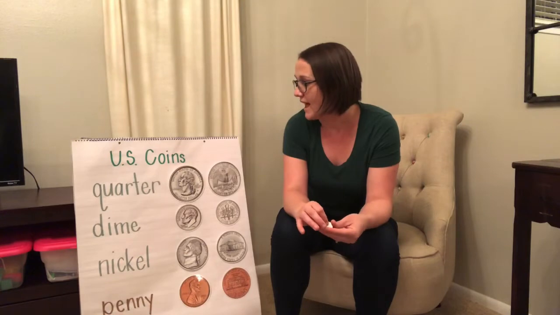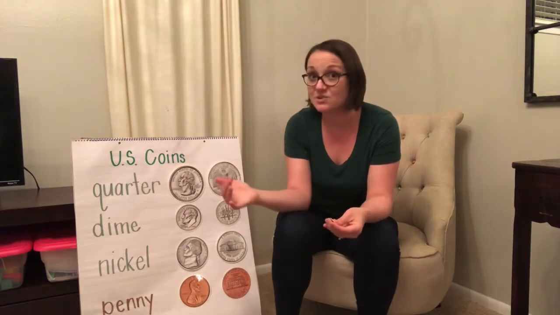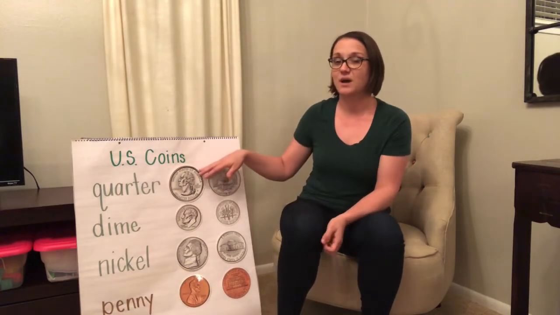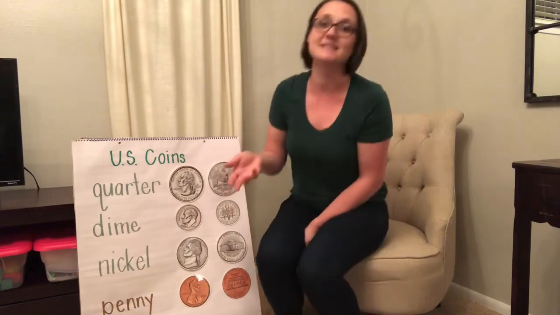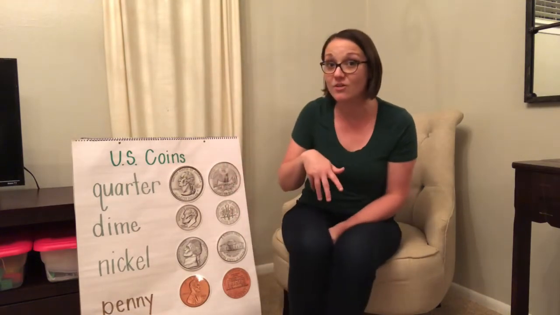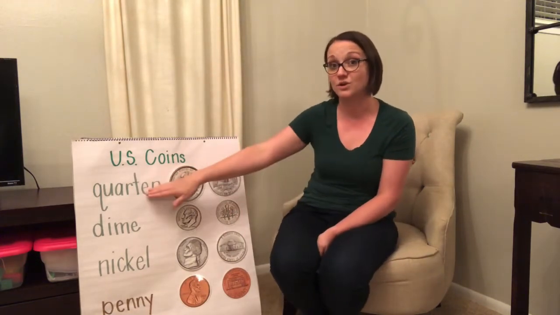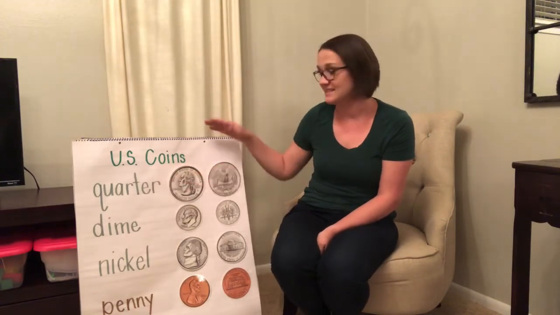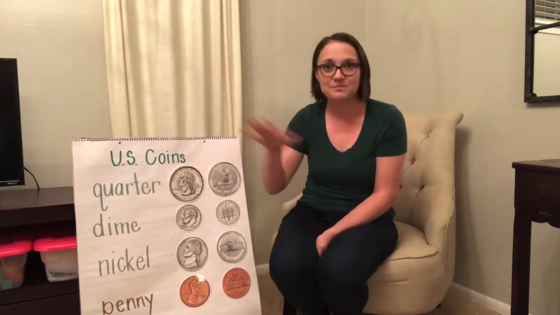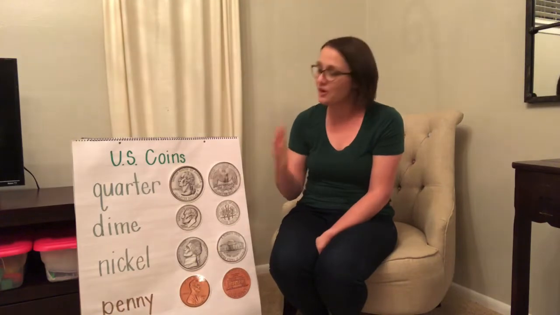So we have our United States coins, and what I mean when I say that is, if you go to Mexico, you're not gonna have a quarter that looks like this, that's worth the same amount. It's different everywhere you go.